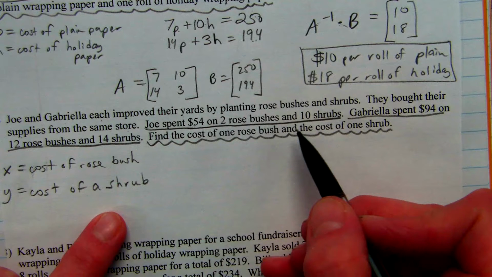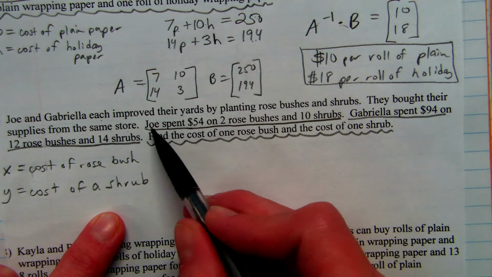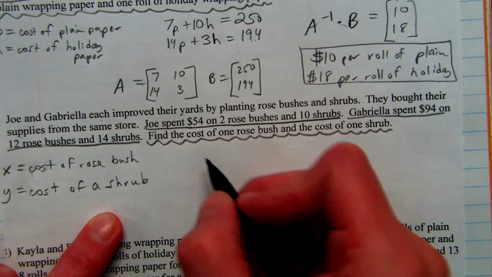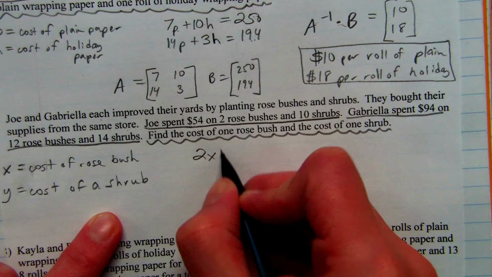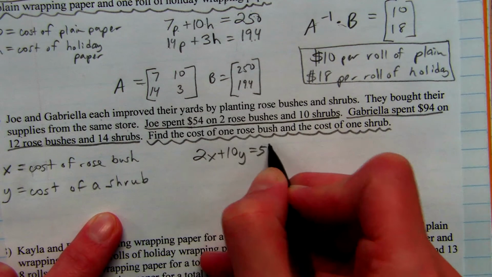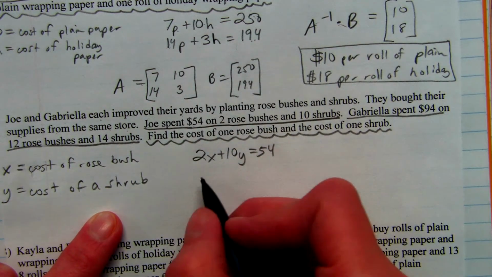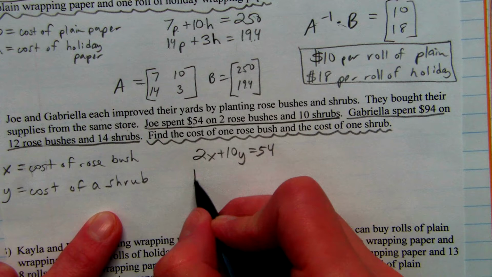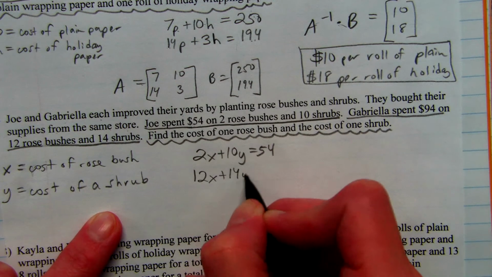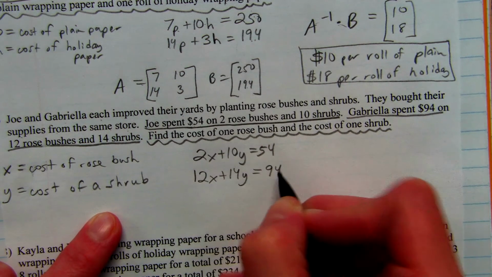And then we'll set up our equations. Set up Joe's equation for me if I'm using X and Y. 2x plus 10y equals 54. Good job. And then the second one for Gabriella. 12x plus 14y equals 94. So there's our equations.